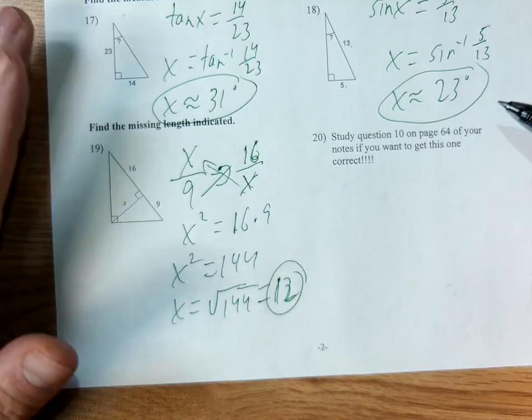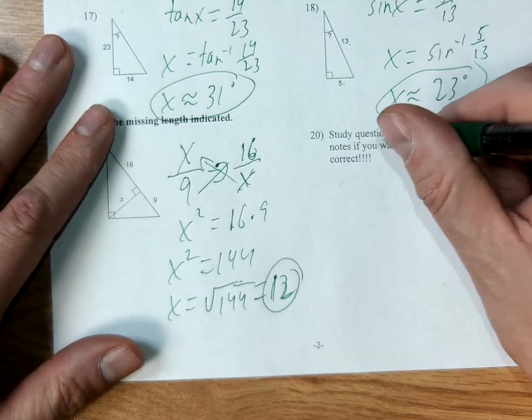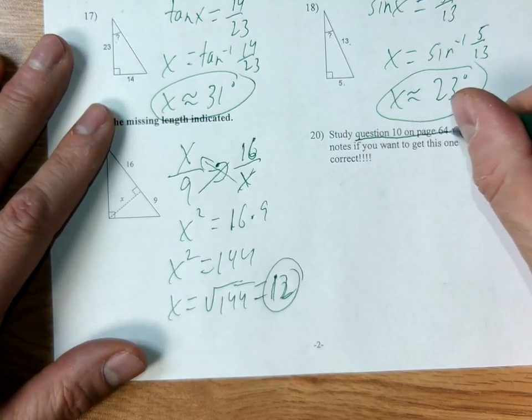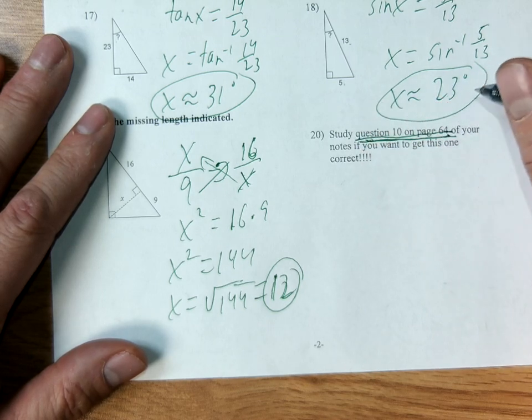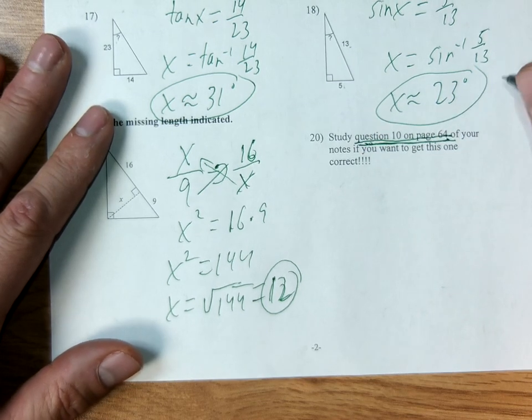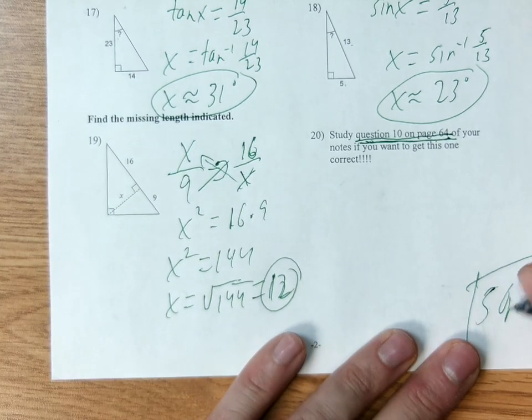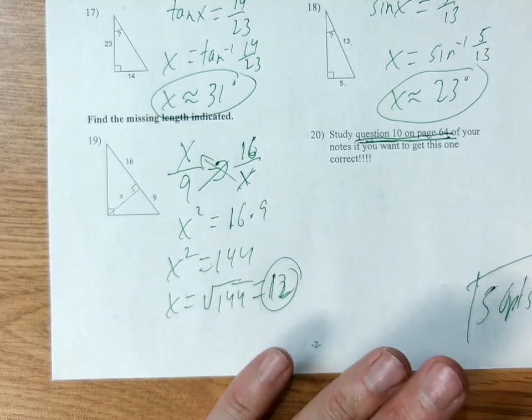If you want to get question 20 right, study question 10 on page 64. It'll be pretty much the same question. So if you want to get this one right, open up your notebooks and study question 10 on page 64. 50 points on the back as well. Good luck. Hope we do well.